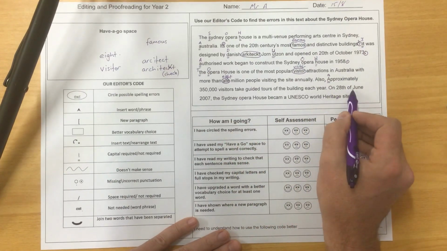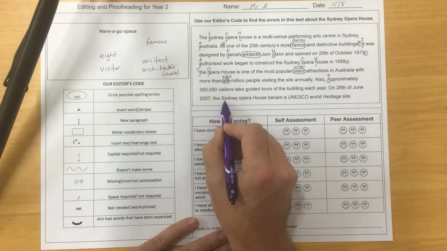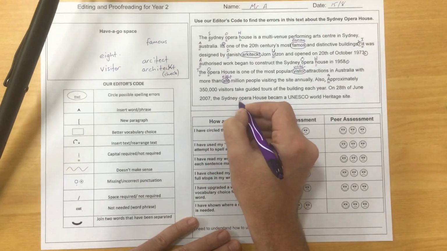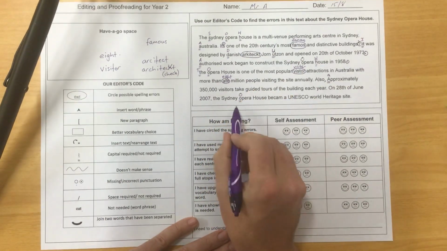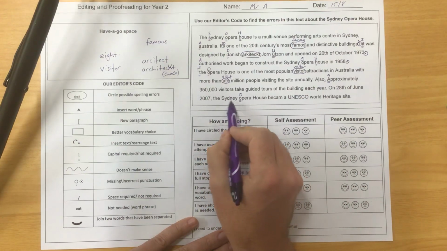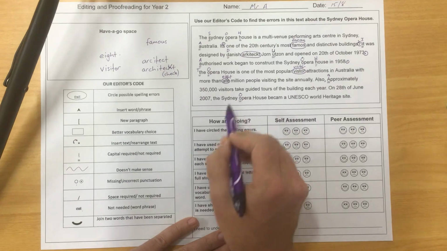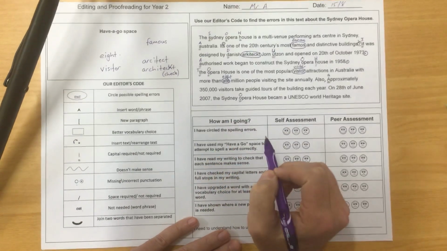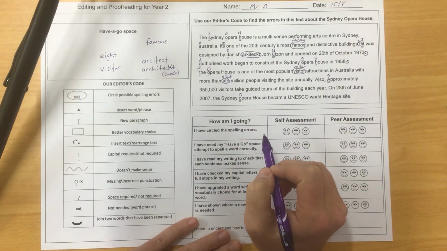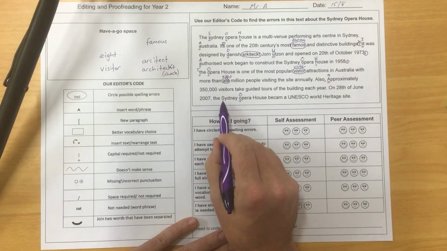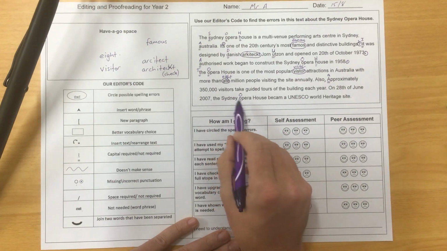On the 28th of June 2007, the Sydney Opera House, here we go again, they're trying to pull me up with these proper nouns, okay, but I know that is the name of the Opera House, so each word in the name has to have a capital letter, just like each word in your name has a capital letter. It's the same with the Sydney Opera House and every proper noun there.